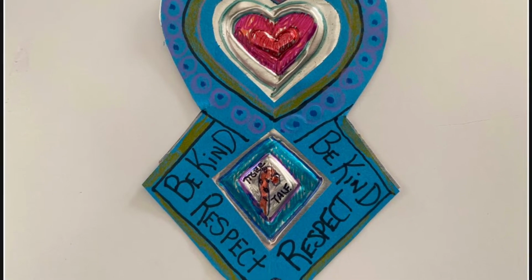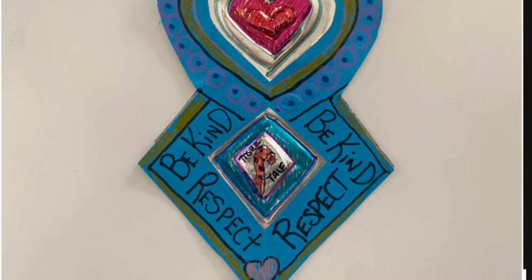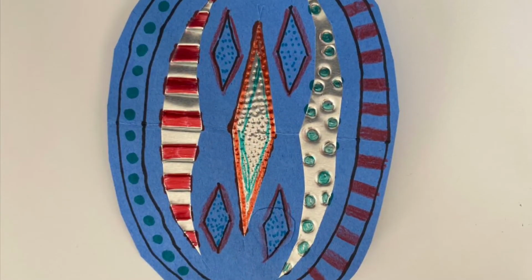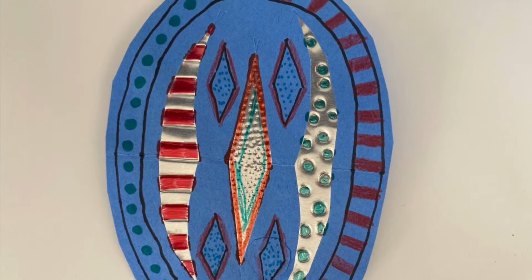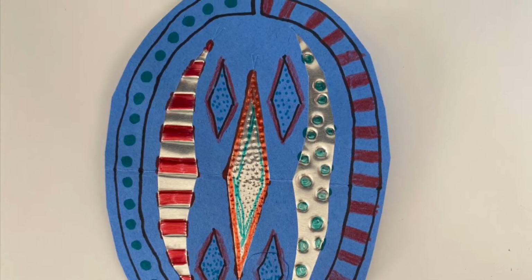A pendant is a piece of jewelry that hangs from a chain around your neck. We will use yarn for the chain, and construction paper and aluminum tooling for the pendant. This will be a 2-week project.